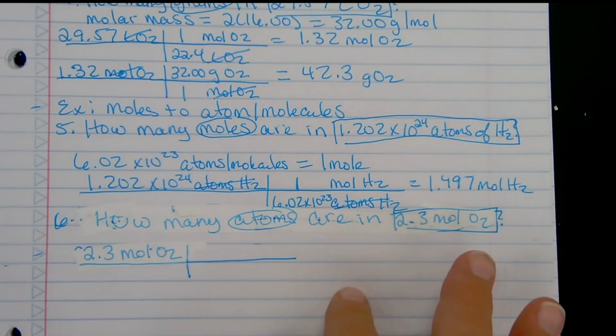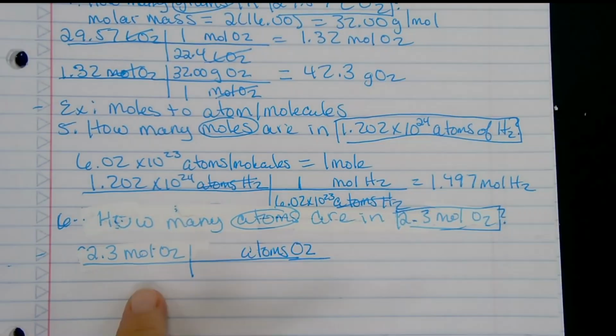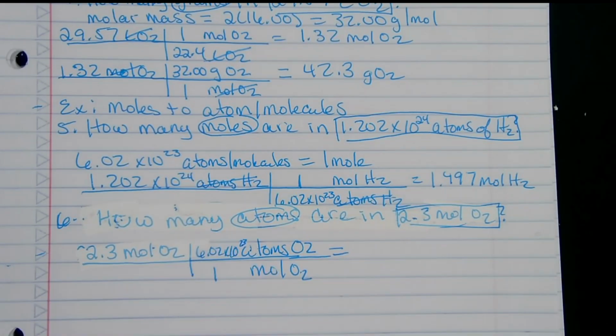Again, my want is atoms, so I need atoms of O2. My units of my given are moles of O2. And in 1 mole, there's 6.02 times 10 to the 23rd atoms. These numbers are on top, so what am I going to do with them? Multiply them. So let's practice in our calculators.